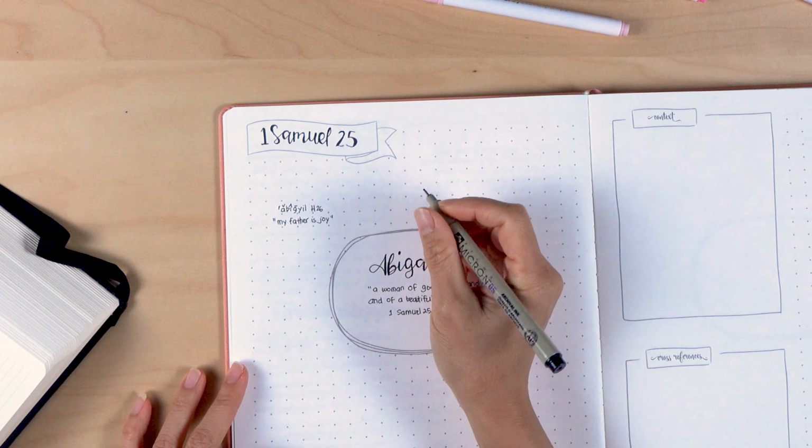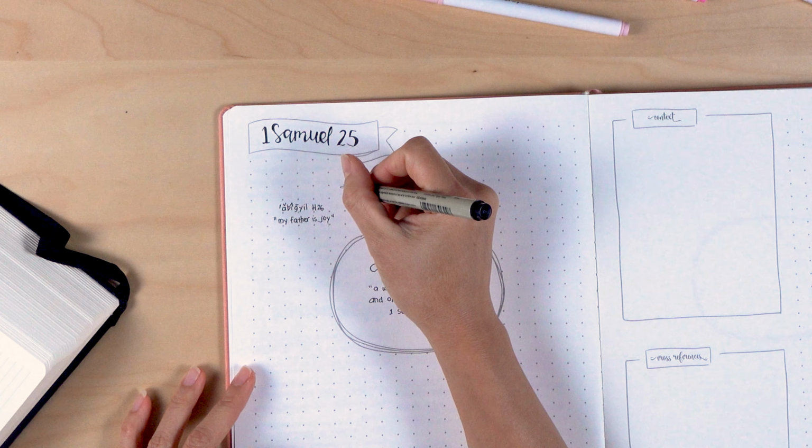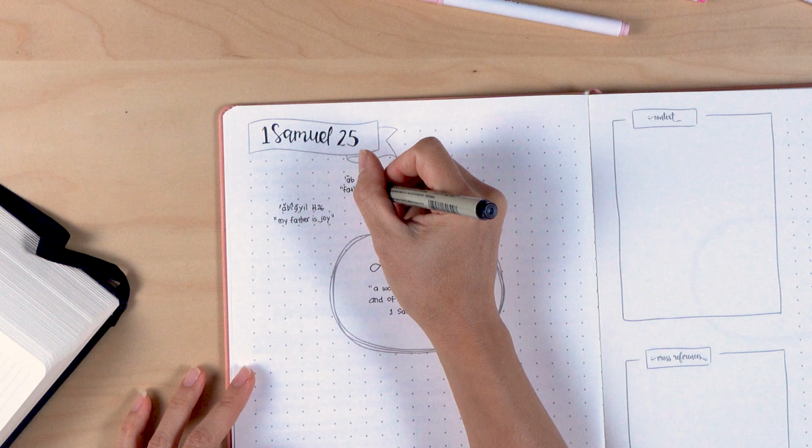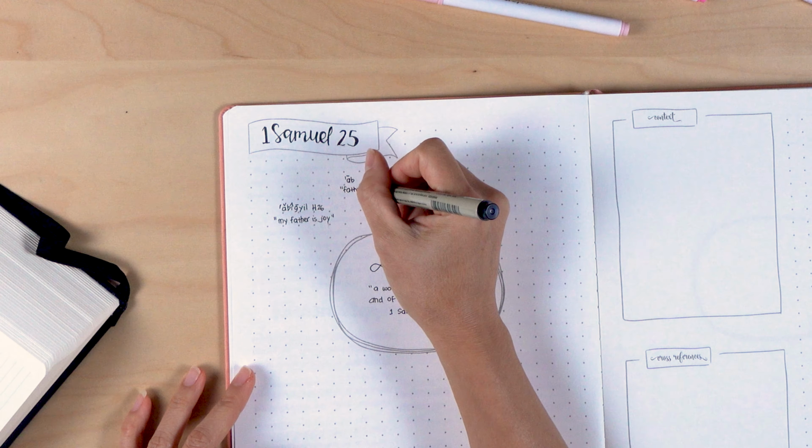All right, so I wrote down what the word Abigail means, and then I'm going to write down the two words that made up the word Abigail. The first word is ab. I like to write down the meaning of that word underneath it, and it means father. And then a plus sign, and the second word is gil, and that word means a rejoicing. Such a pretty name.